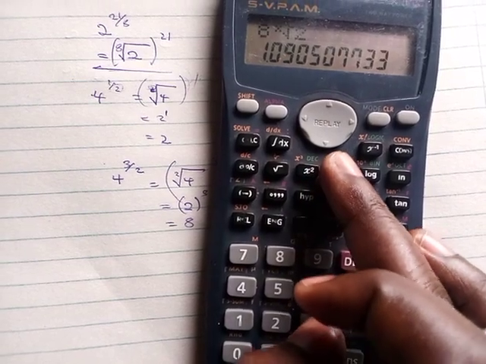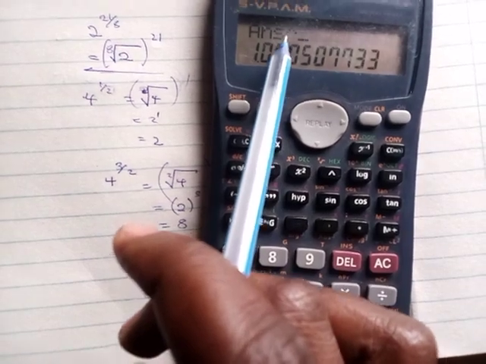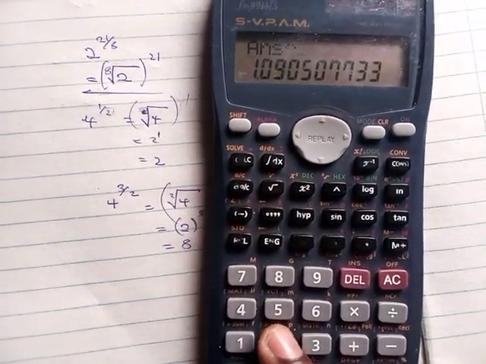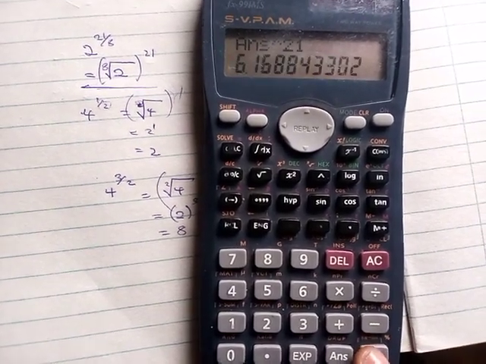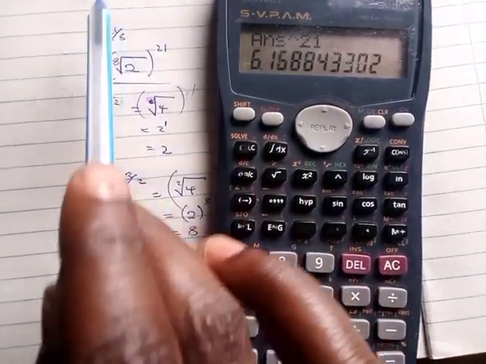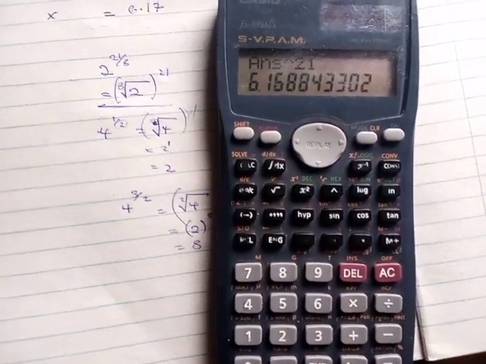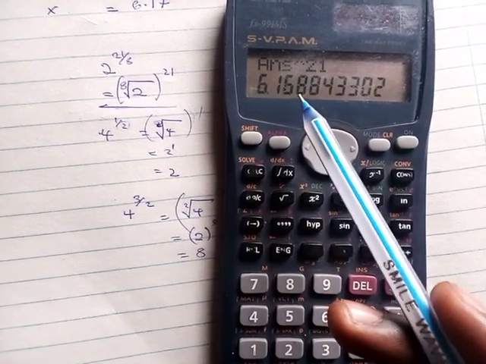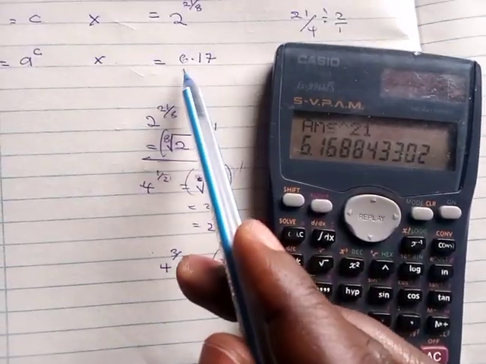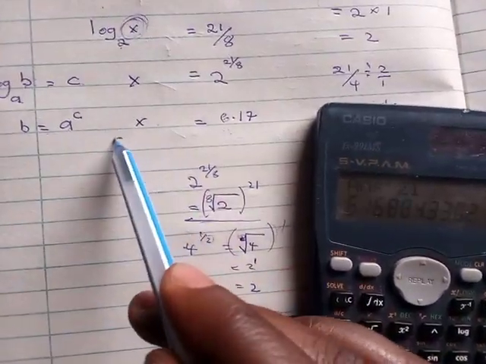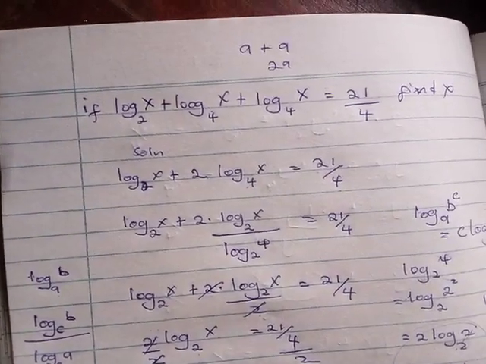So you say power, so it will show you answer power 21. Then you press the equal sign, so it gives you the same answer like the one we got. Then we rounded off to 2 decimal places, and we got 6.17, which is the one here. So that can be the estimated value of what? Of x from this number. Hope we are together.